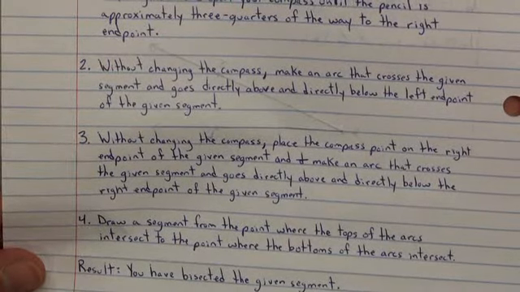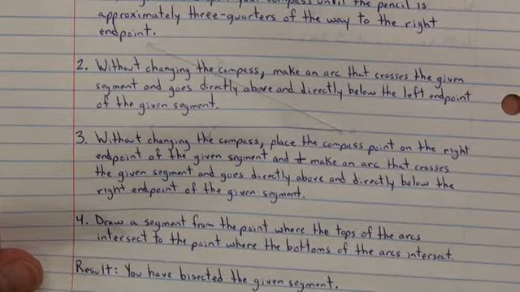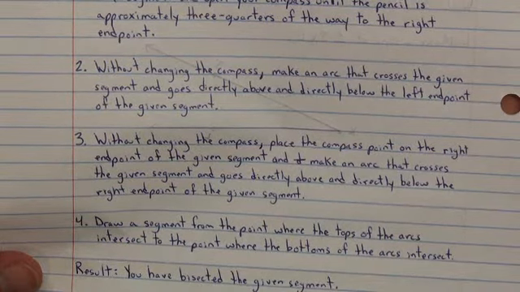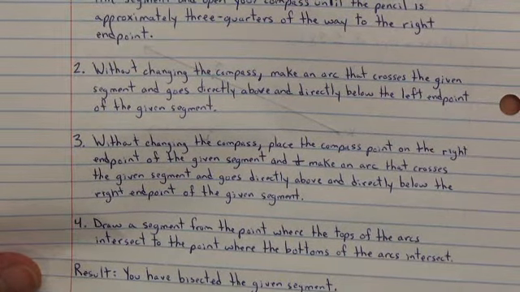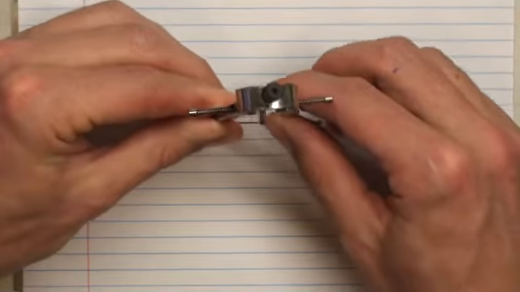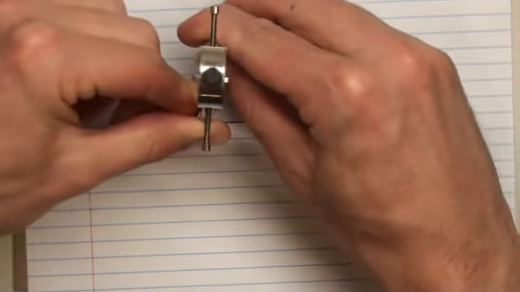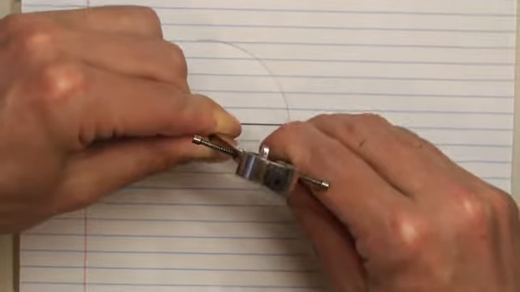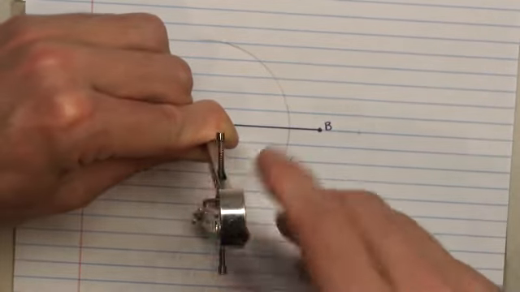Without changing the compass, make an arc that crosses the given segment and goes directly above and directly below the left end point of the given segment. So I want to make an arc that crosses the given segment and goes directly above and directly below the left end point.